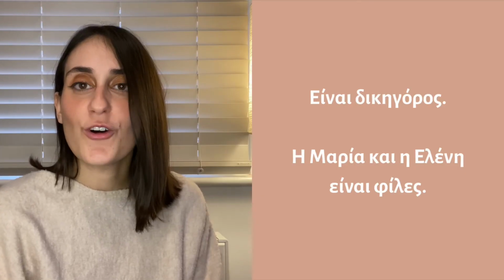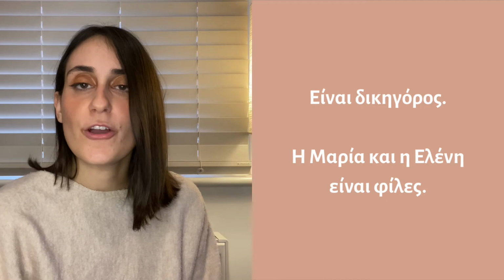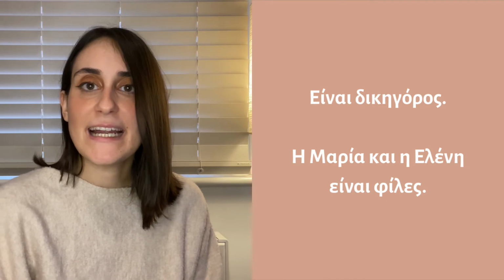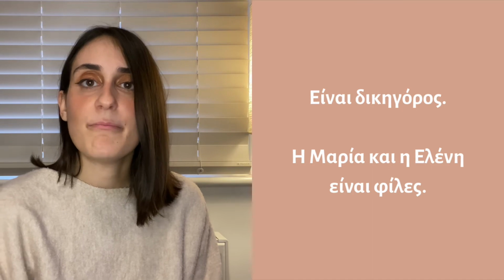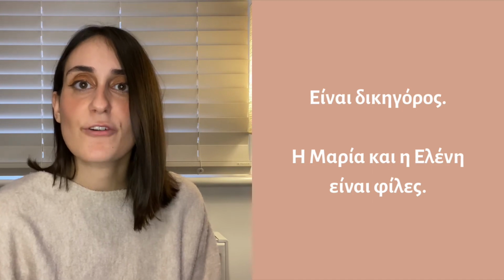We never use an article before predicate nouns. Predicate nouns are words that provide more information about the subject of the sentence, and they always follow a linking verb, like the verb to be. Είναι δικηγόρος. He is a lawyer. Η Μαρία και η Ελένη είναι φίλες. Maria and Helen are friends.